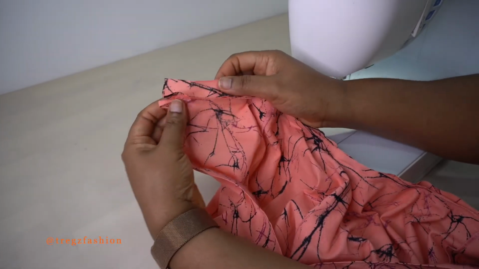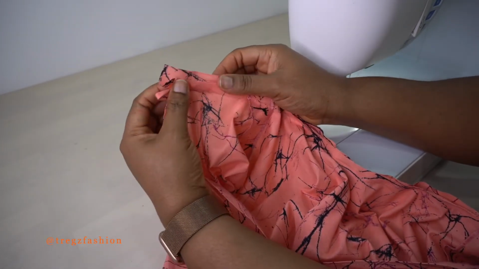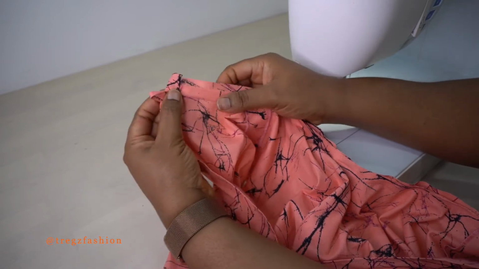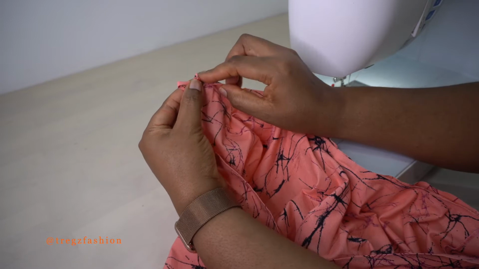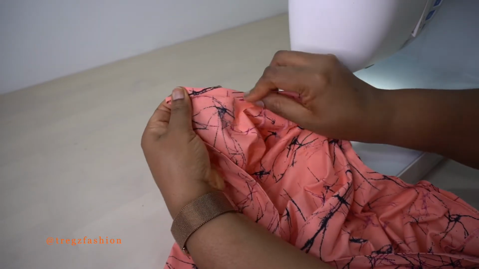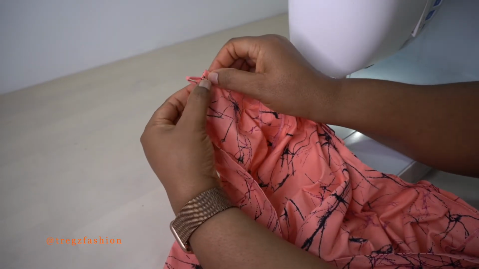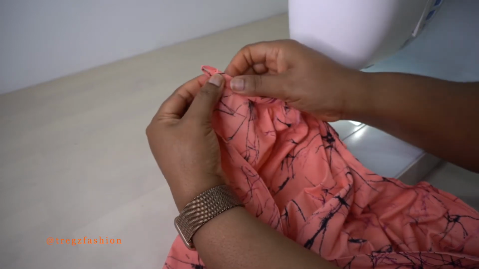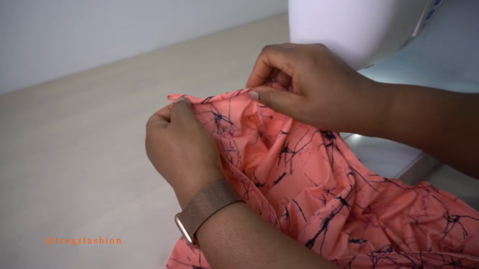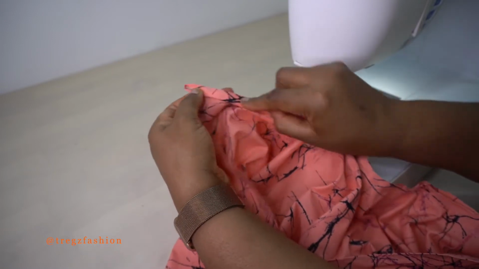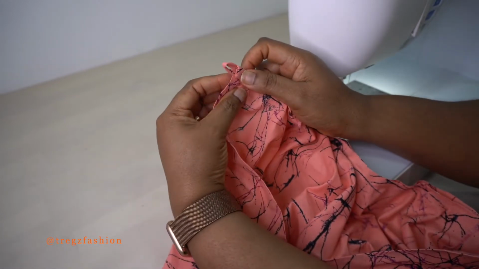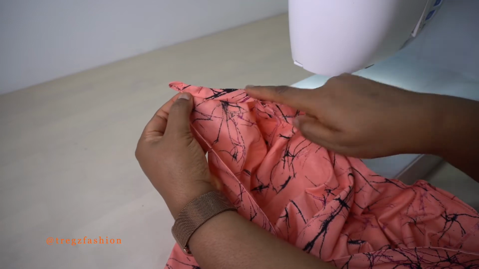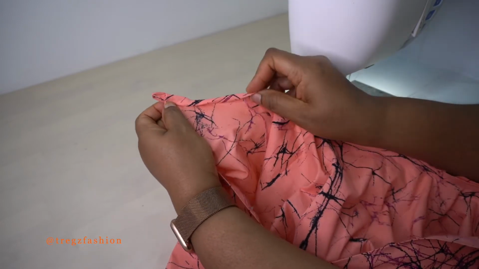Okay, so now you flip it over just like this, and then you fold this one in nicely, and then you fold it all over like this. And then you're going to stitch from one end all the way down to the other end.